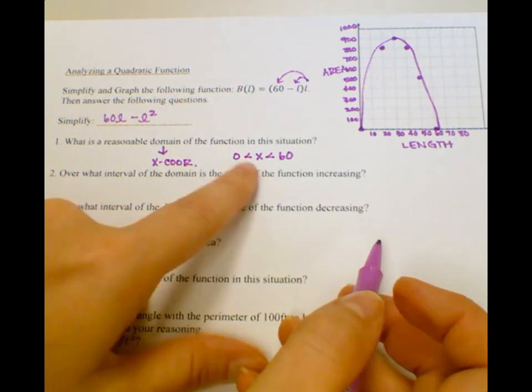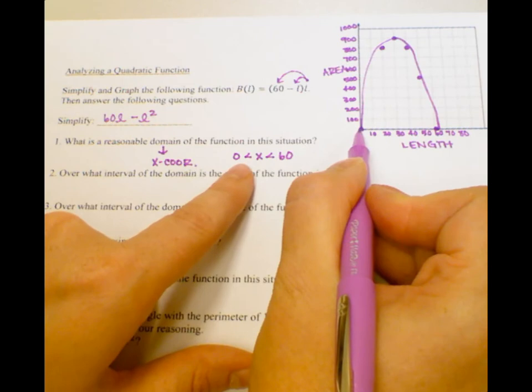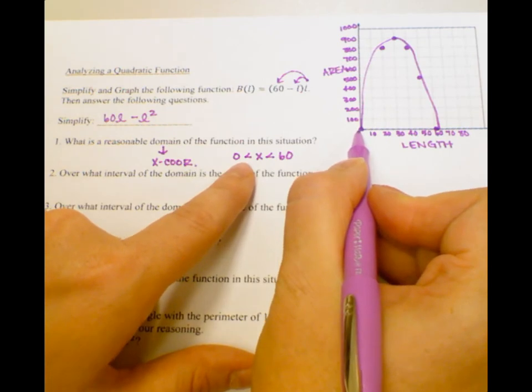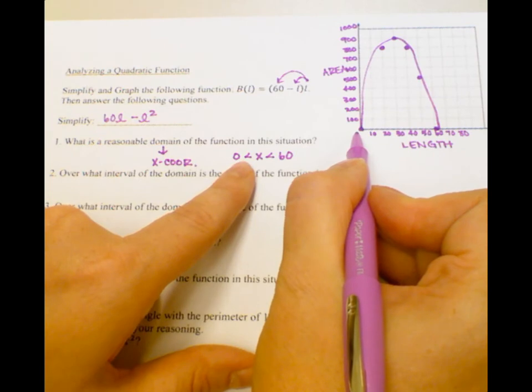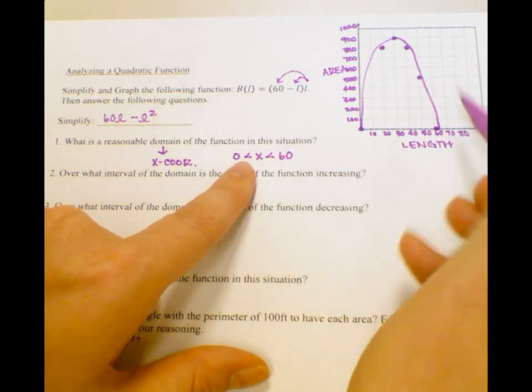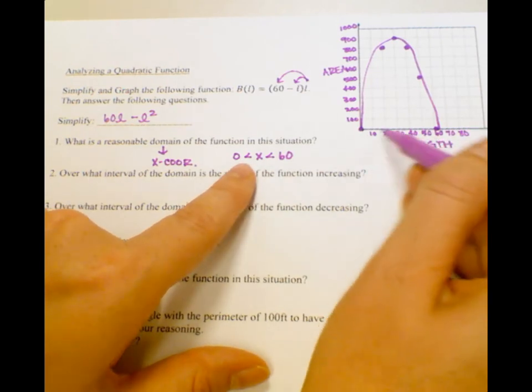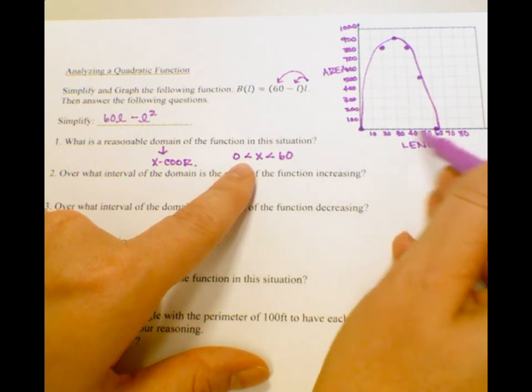Now, here's the thing. Let's think about this. This right here means there is a 0 length and a 0 area. Is that going to happen? Let me ask another question. Do you want a 0 length when you're building your dog park or whatever? No, you don't. Do you want a 60 length with a 0 area? No. So when you're down here on the x-axis, those numbers aren't included.